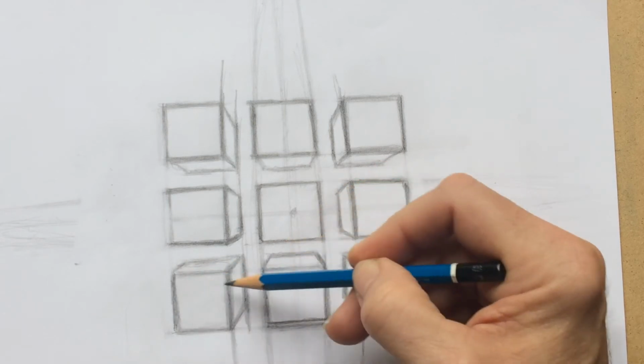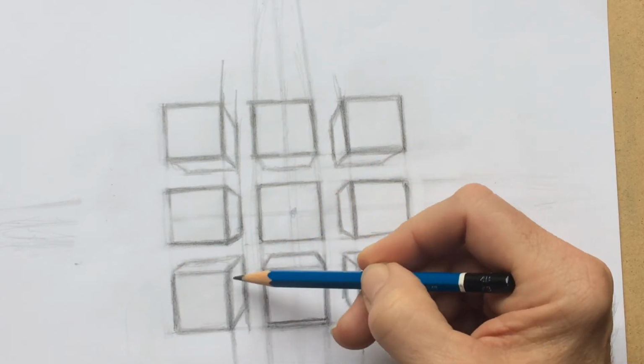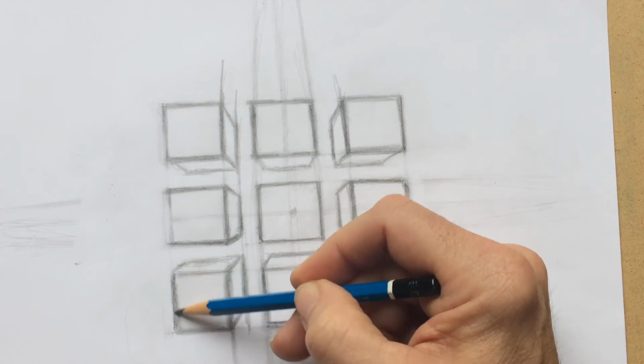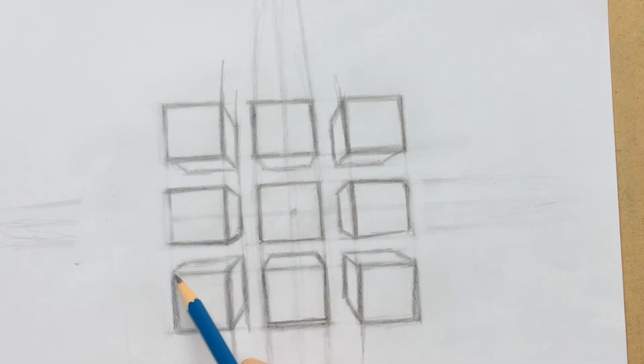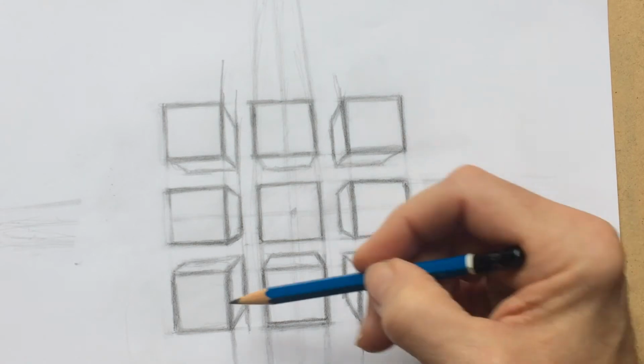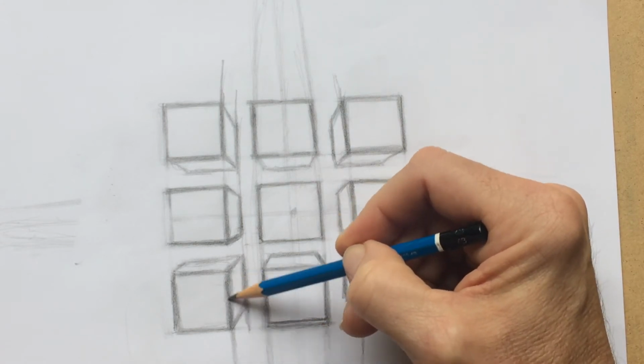Try to just make sure that the up-downs are indeed accurately vertical, straight up and down, and that the left to rights are indeed horizontal.